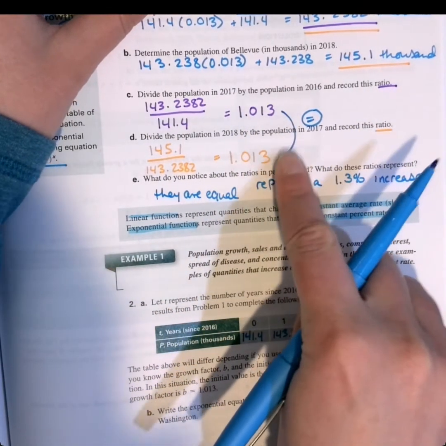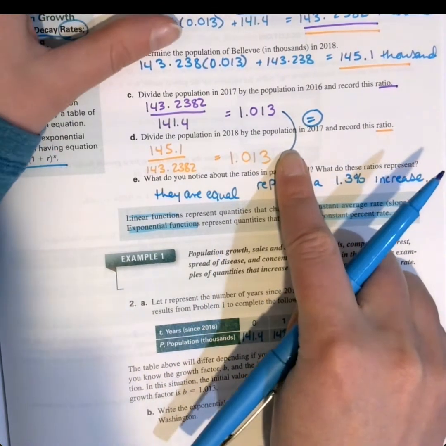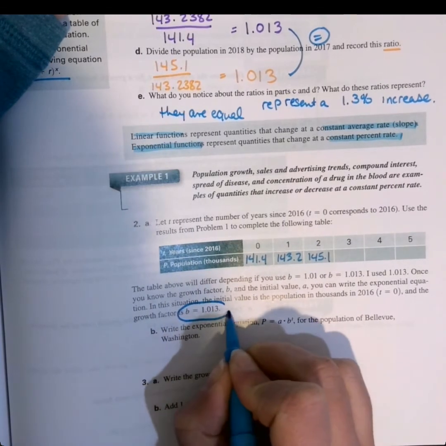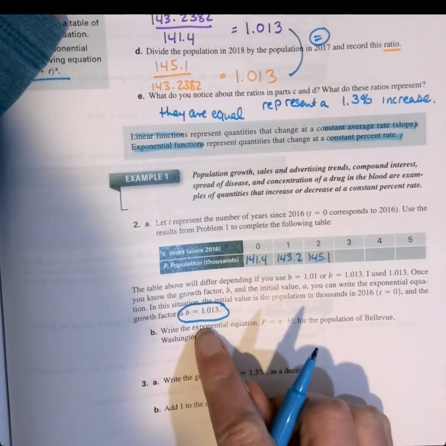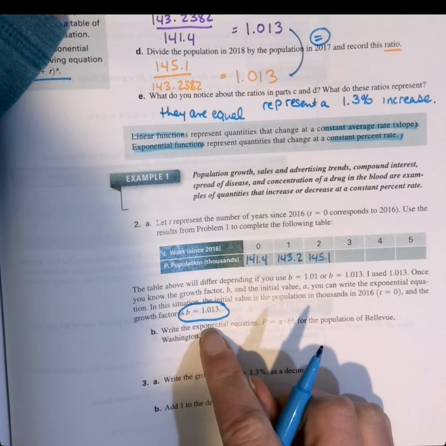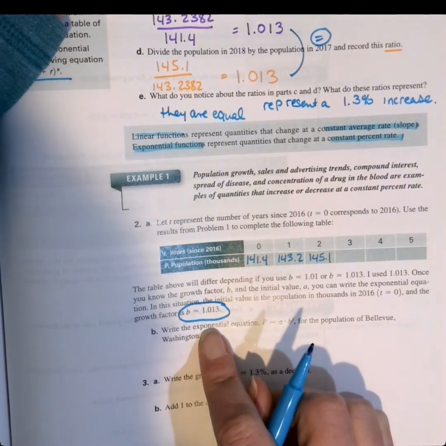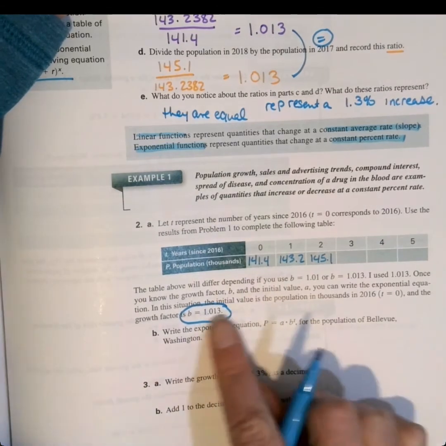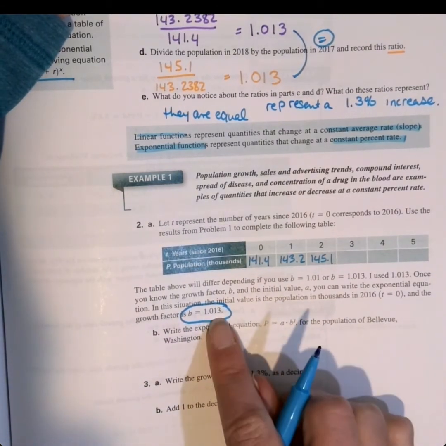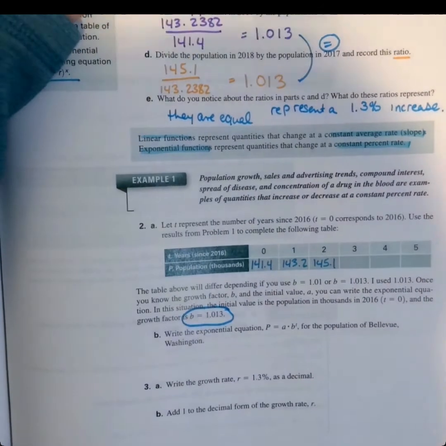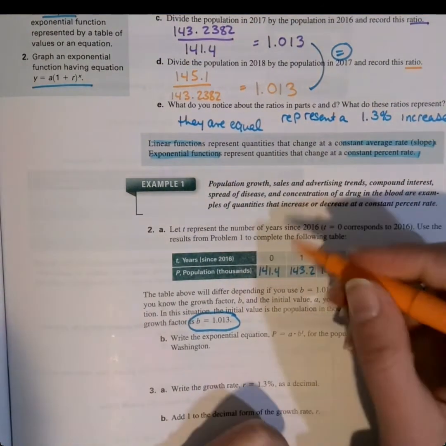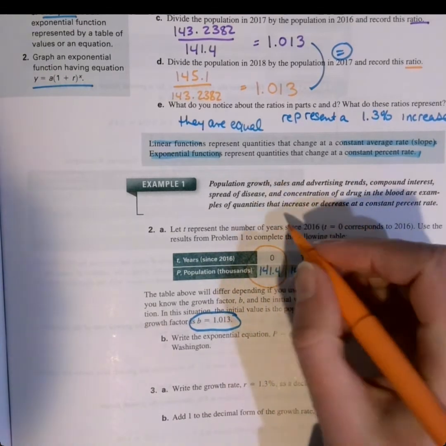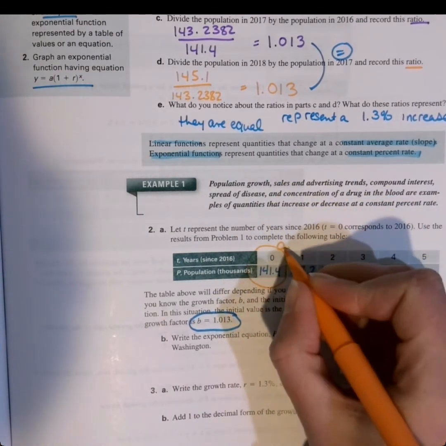And remember that your ratios are your B value. So as we note down here, we already know the B value for this function is 1.013. This is our growth factor. That's the ratio from consecutive outputs for consecutive inputs. That's the ratio. In order to write the exponential function, I need the B value and I need the A value, but I can see the A value because it is my initial value. It is the value associated with my starting year. So this is our A value.